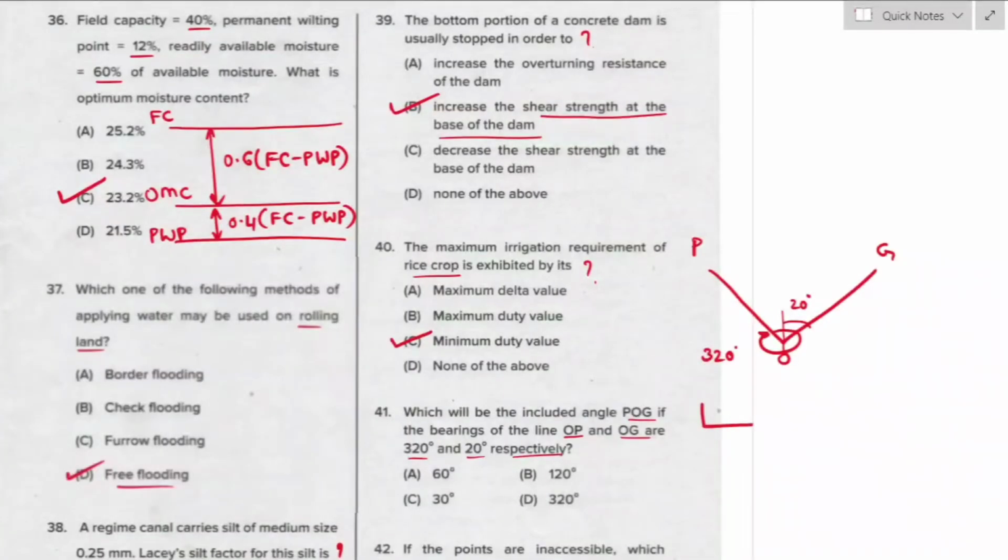So, the included angle is 360 degree minus 320 degree plus 20 degree. This is the bearing from PO and this is the bearing from OG. So, it is 60 degree. The included angle is option A, 60 degree.